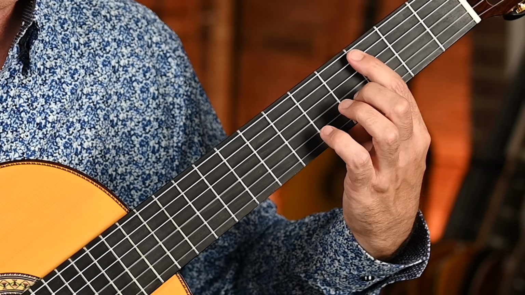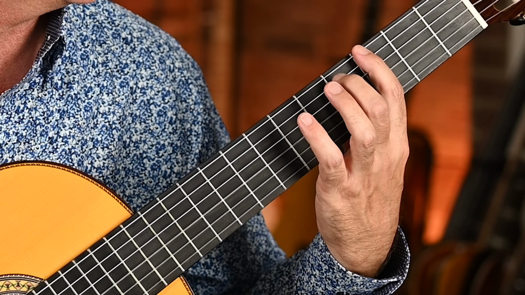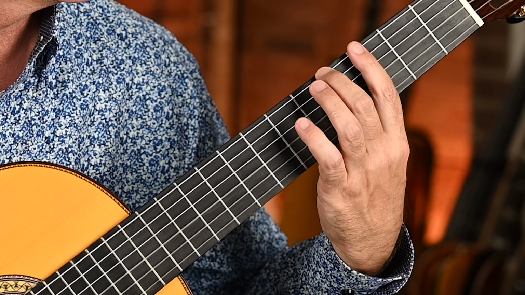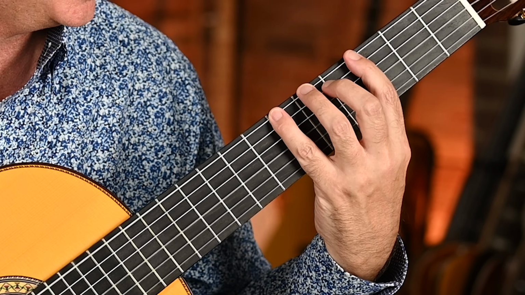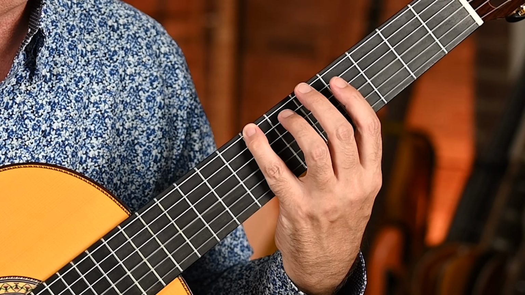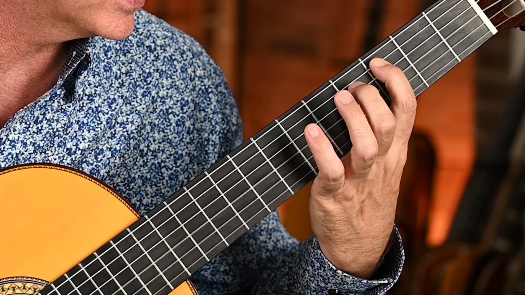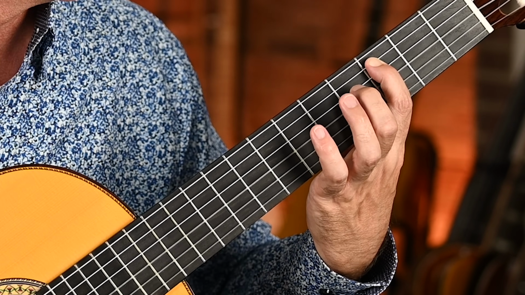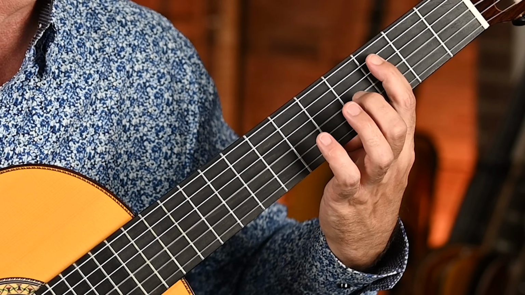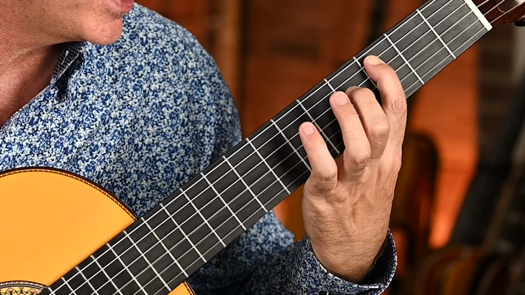This time, let's go ascending and descending, starting at the bottom. Index, middle, ring, pinky, shifting up with the pinky, shifting back, and playing with the index on the A string. And then descending, we'll start with this note under our index finger on the A string.